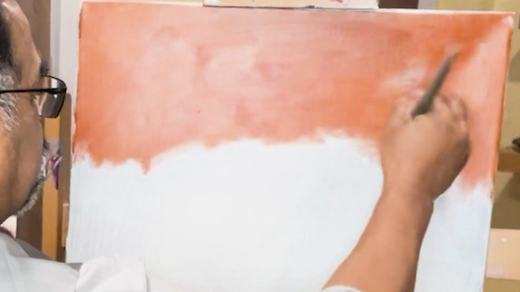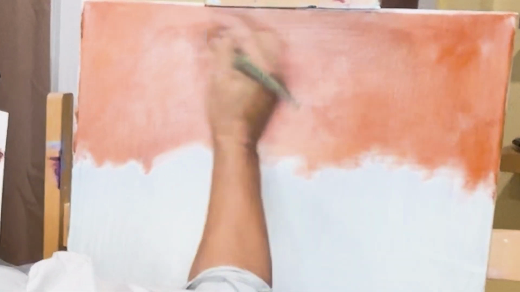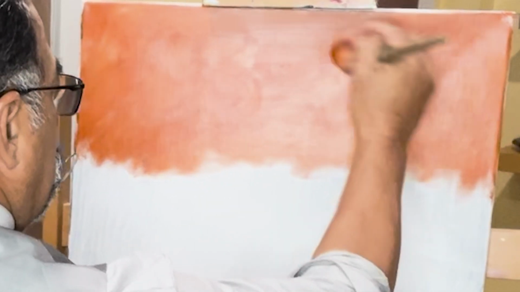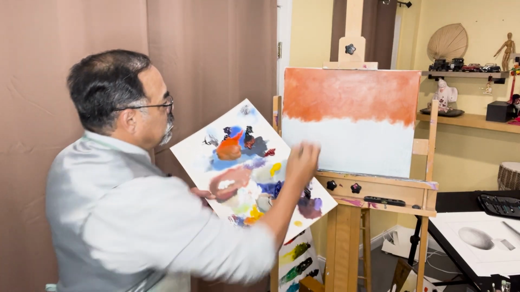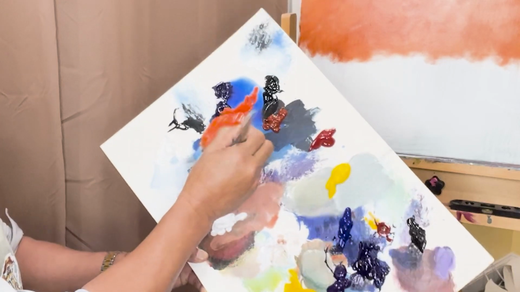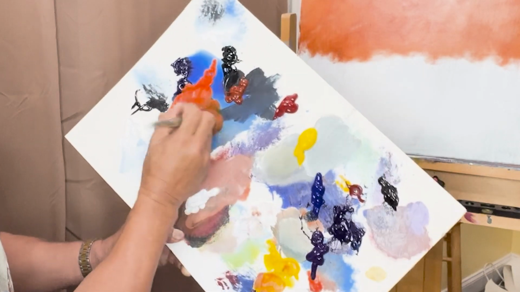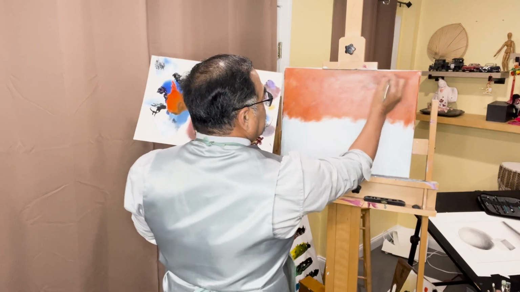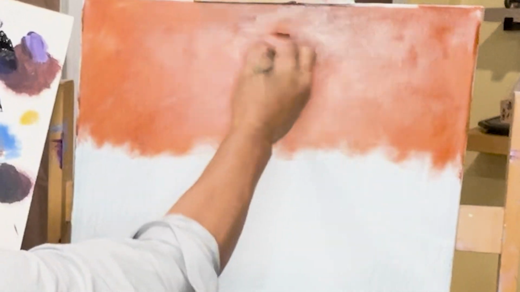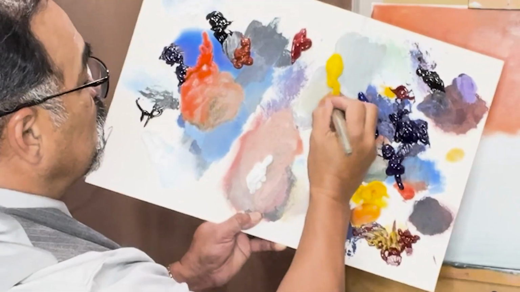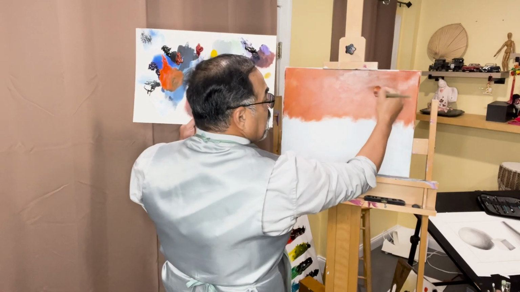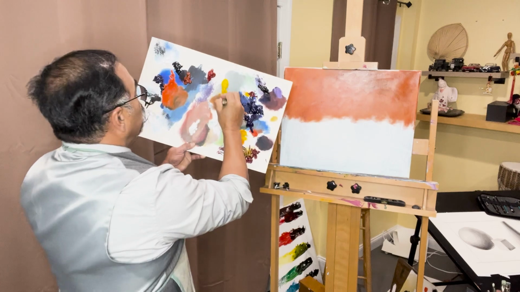Now my canvas isn't pushed all the way onto my easel, so it's kind of pushing back here. All right. Now, what I'm going to do now is I'm going to come in and add a little more of my blue. And I'm neutralizing that and pulling some of that up here. I'm going to mix some green and get some greens up in here.